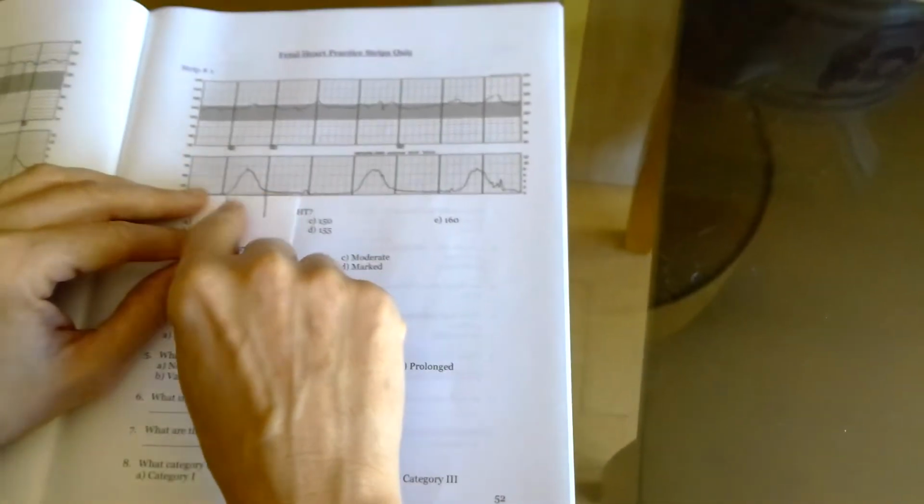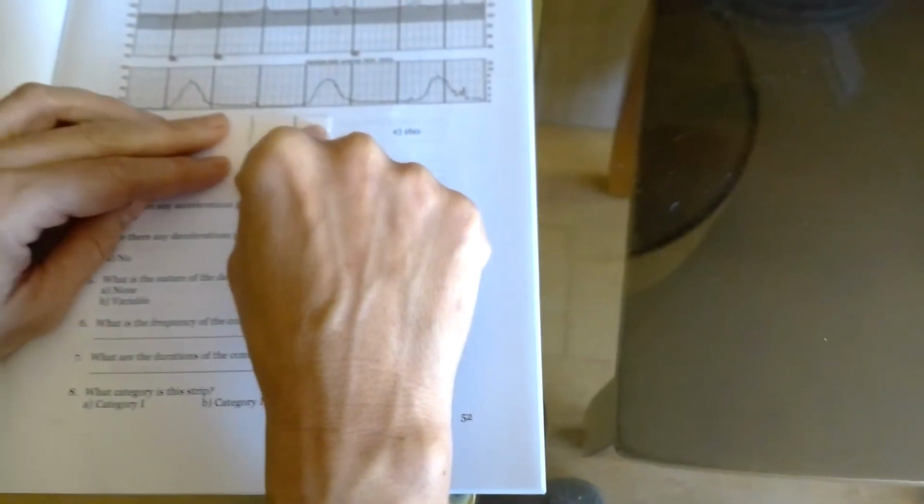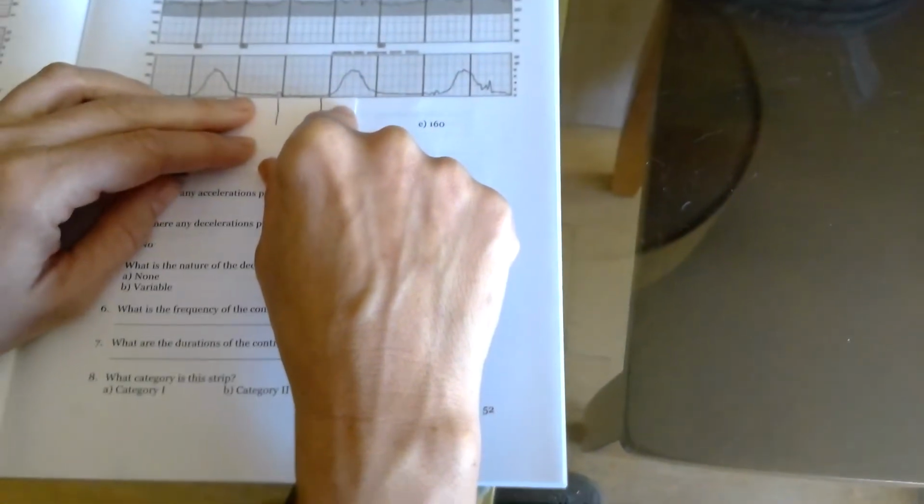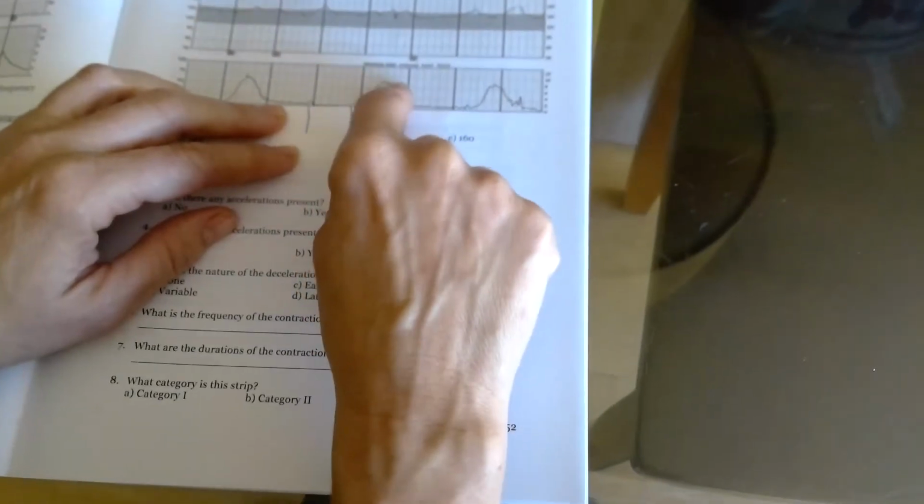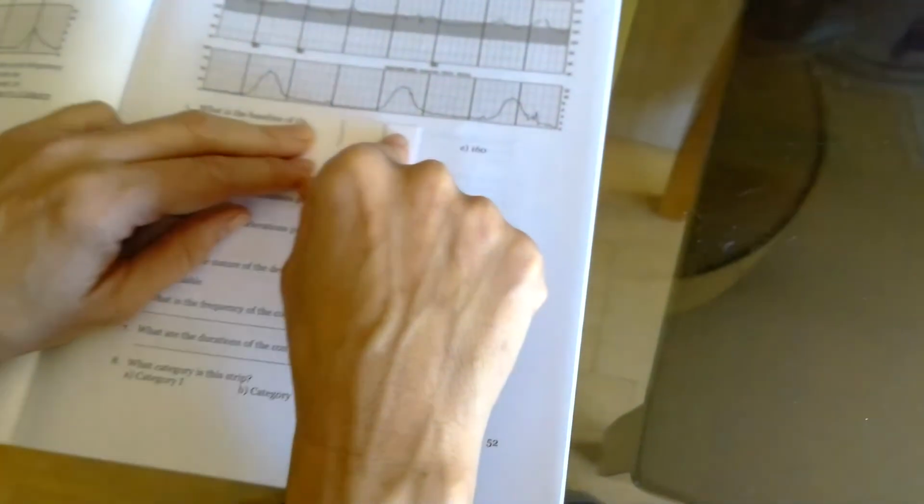So we're going to go on ahead and put that first line right here where that contraction is starting, and we're going to count to this contraction. So here's 1 minute, 2 minutes, 3 minutes. And it's about another half minute for this second contraction to go up. So we can go on ahead and say that these two contractions are 3.5 minutes apart.